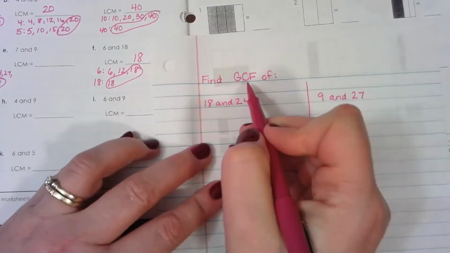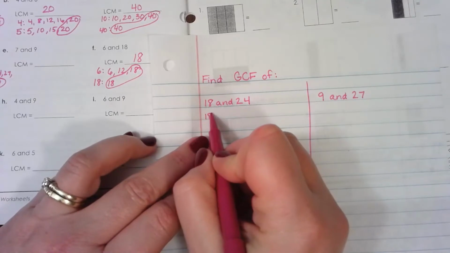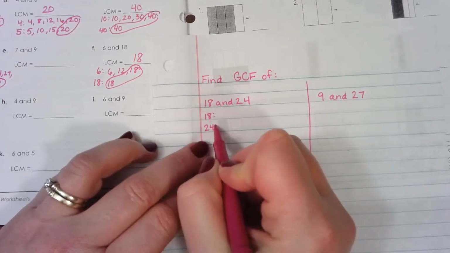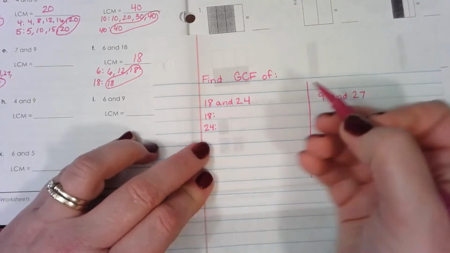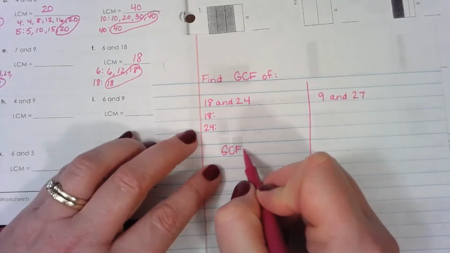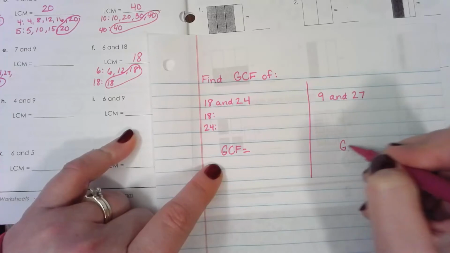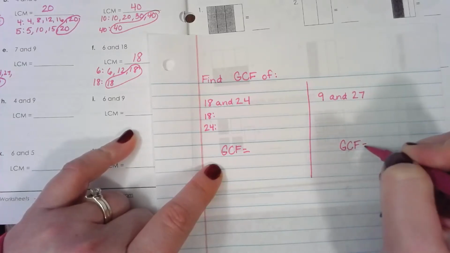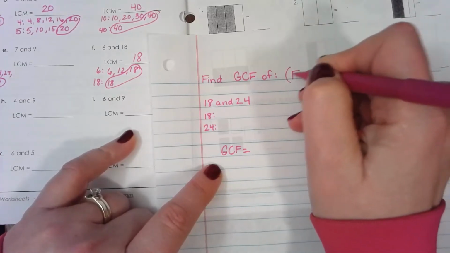So remember, these are the factors. So you're going to give me what times what is 18, what times what is 24, and then I want you to tell me the greatest common factor of both numbers. Okay? Then, so this first part is factors.